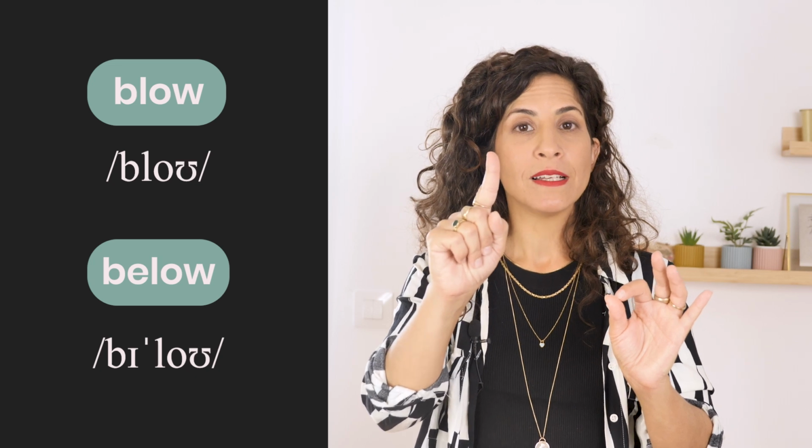Let me give you another example. Let's take the 2 words blow and below. Blow and below. In the first word, blow, we have one syllable.